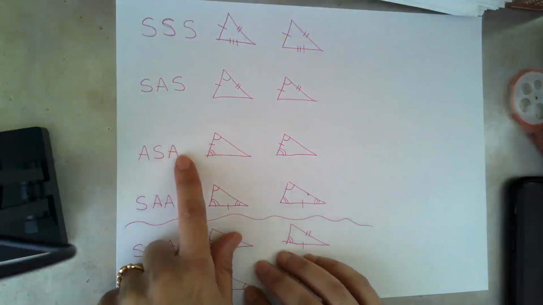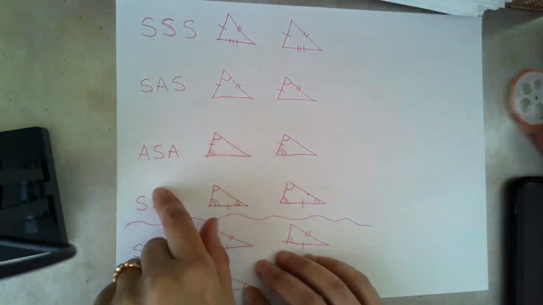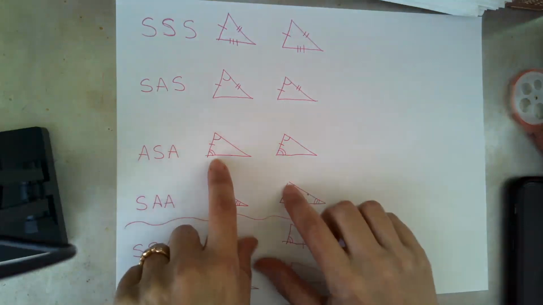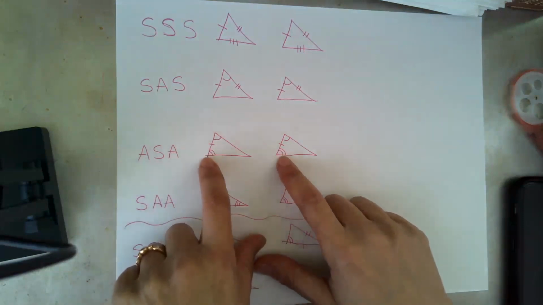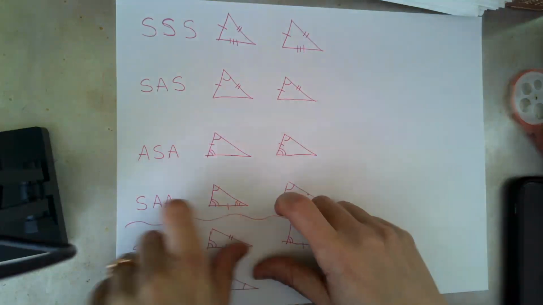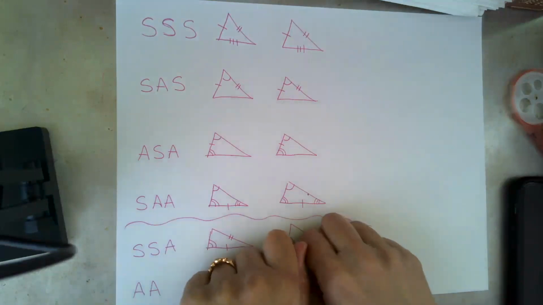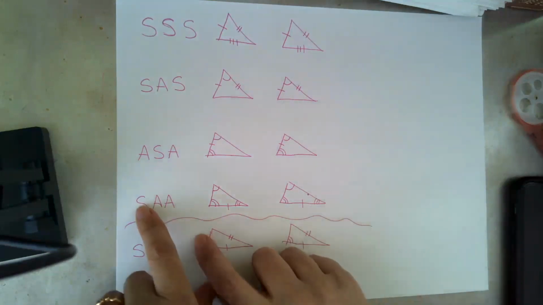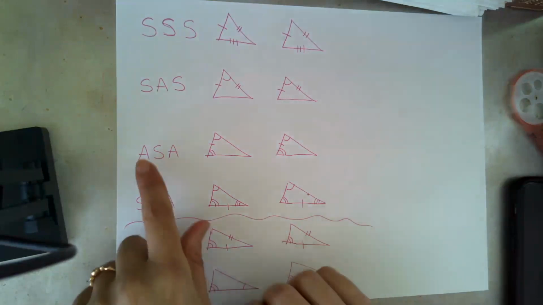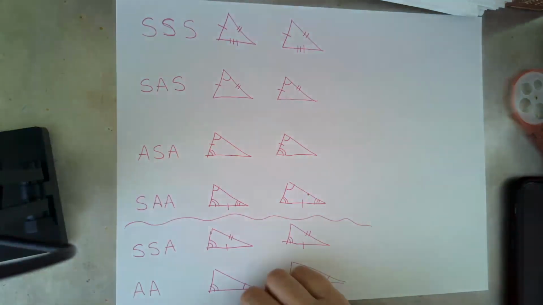Angle, side, angle. Again, look at the placement. That side is between those 2 angles, and visually same thing. An angle, a side in between, and another angle. Proves triangle congruence. And then finally, side, angle, angle is actually angle, side, angle in disguise.